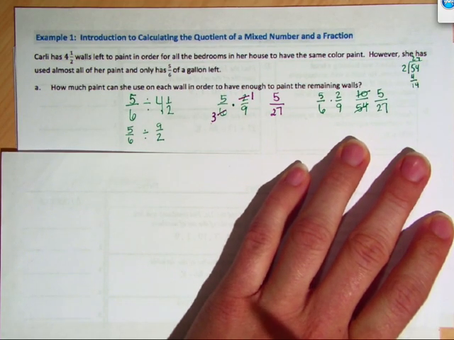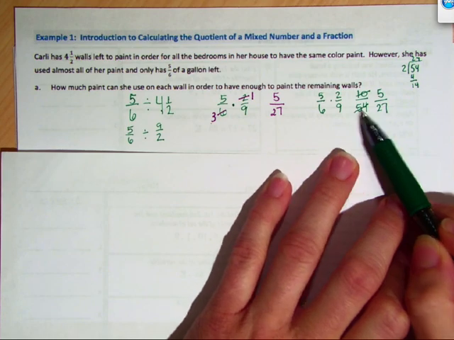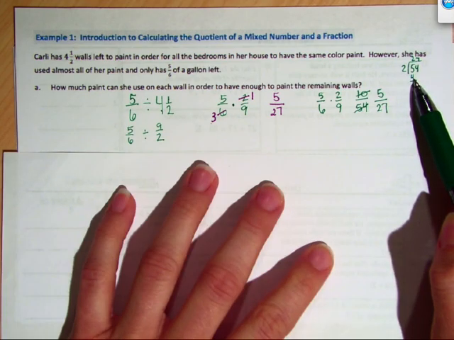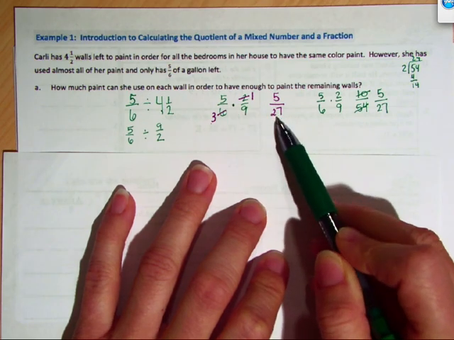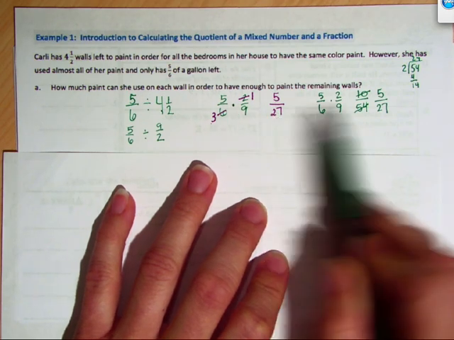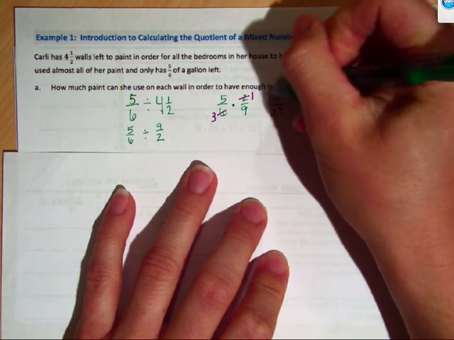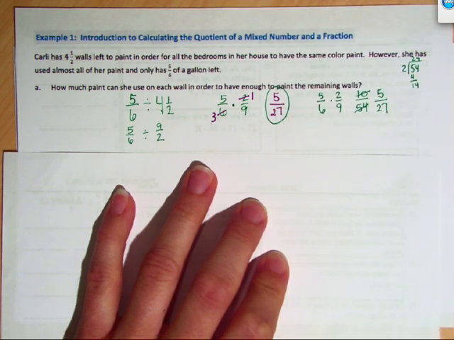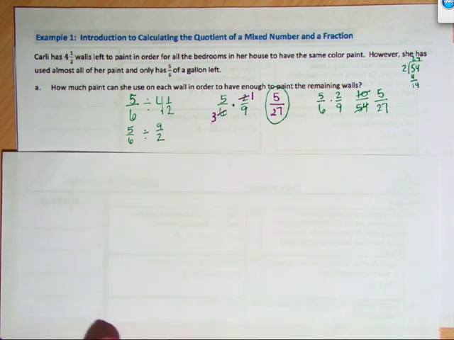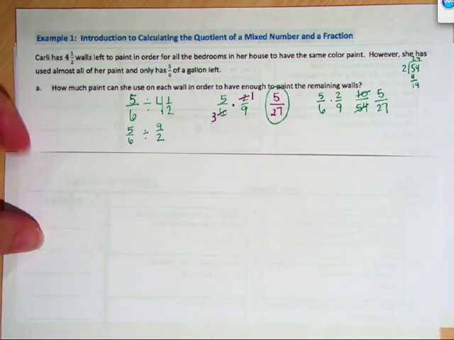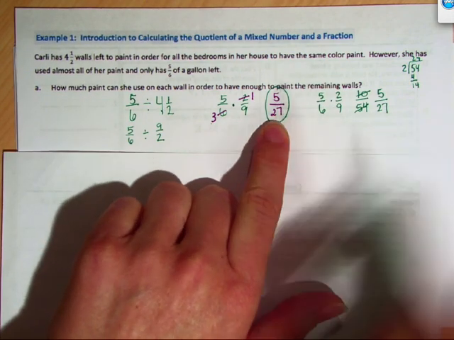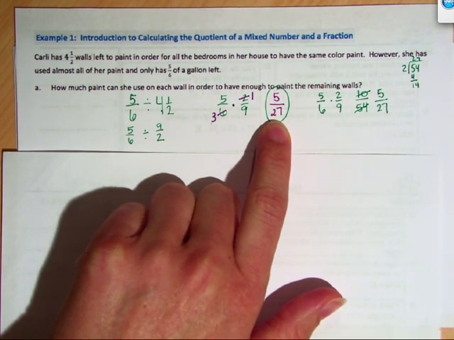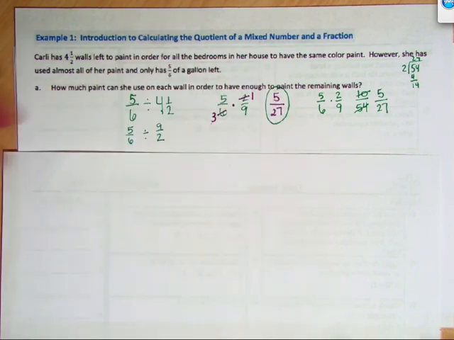But because I don't know 54 divided by 2 off the top of my head, I have to do an extra problem. If I do it over here first, it'll save me that step because I don't have to do anything when I get here. I get the same answer, but this way was easier for me. Okay? That's just a quick shortcut. So each wall is going to get 5/27 of a gallon of paint. That's a very interesting number.